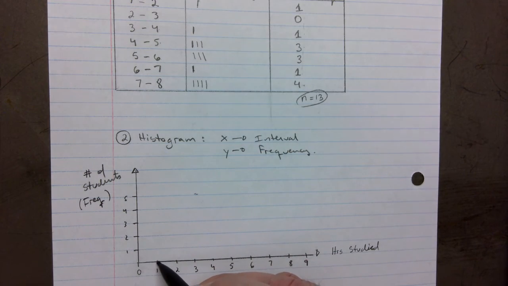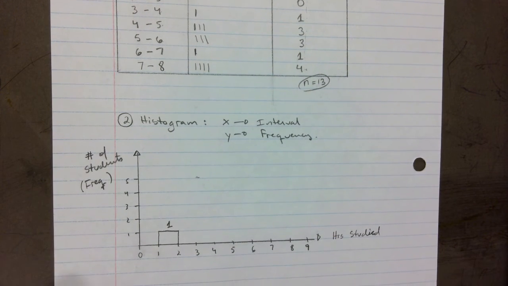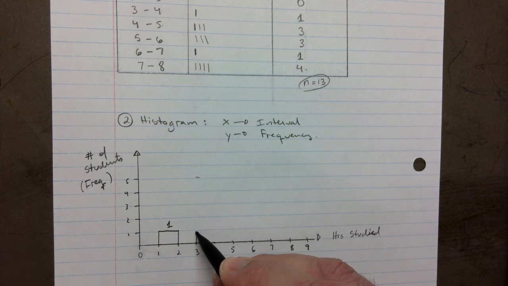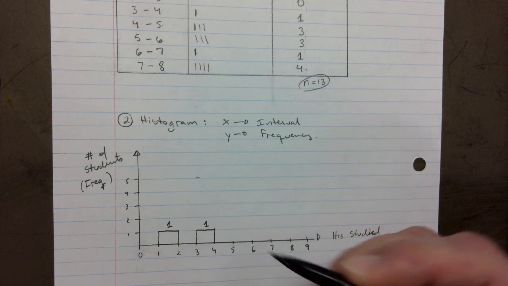So you make your bar like this. Okay, and I put a number 1 on top. There's 1 instance, 1 student is studying anywhere between 1 and 2 hours. Then between 2 and 3, I've got nothing. Between 3 and 4, I have 1 again, so it should have the exact same height as the previous one.